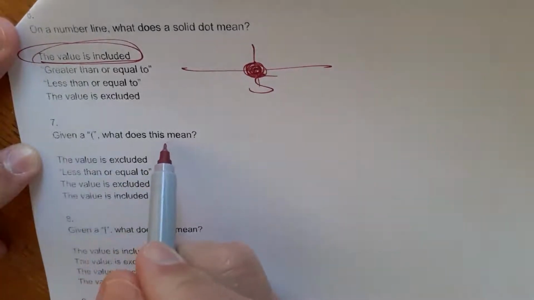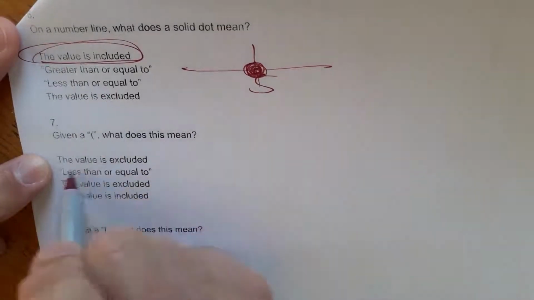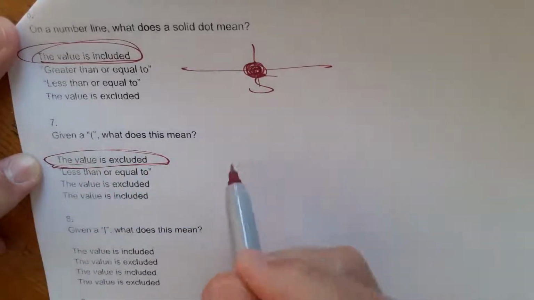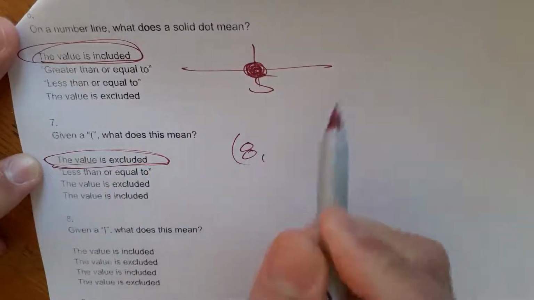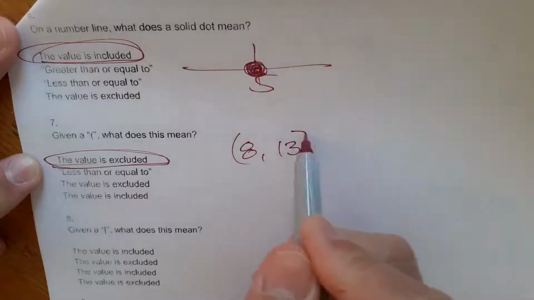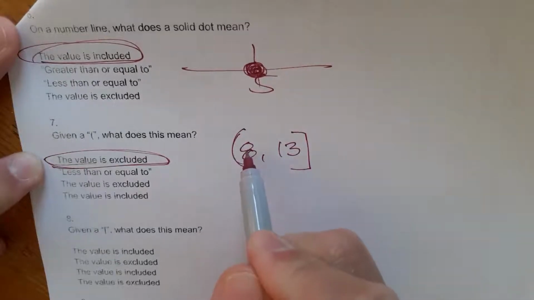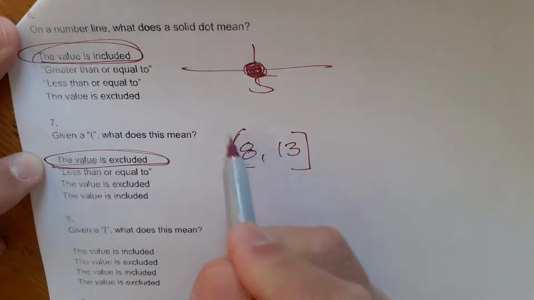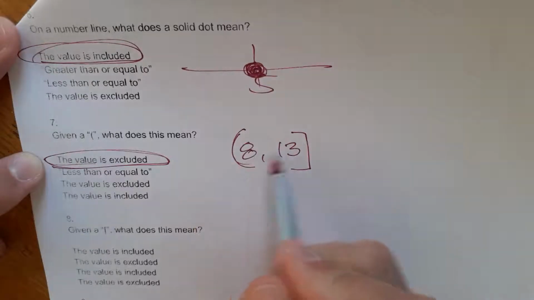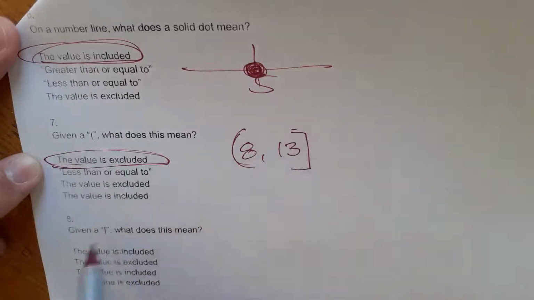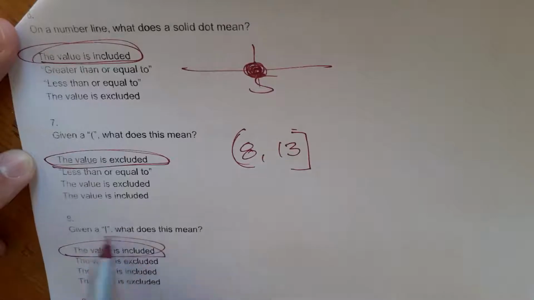Given a parentheses in set notation, what does it mean? Parentheses means the value is excluded. So if we have this 8, comma, 13 here, this parenthesis means it doesn't include 8. That would be like an open dot in our notation here. The solid dot would be like a bracket. So what does a bracket mean? It means the value is included.